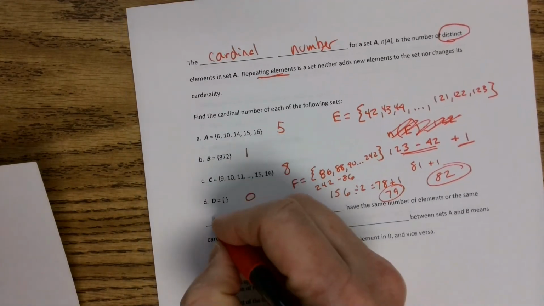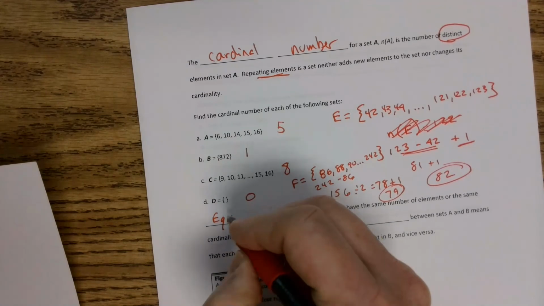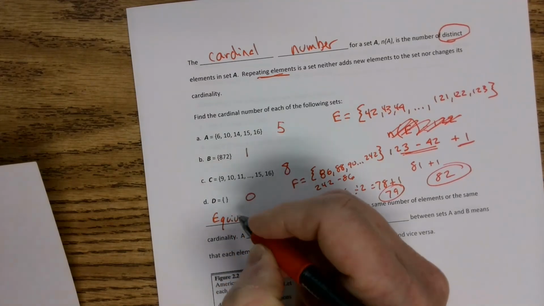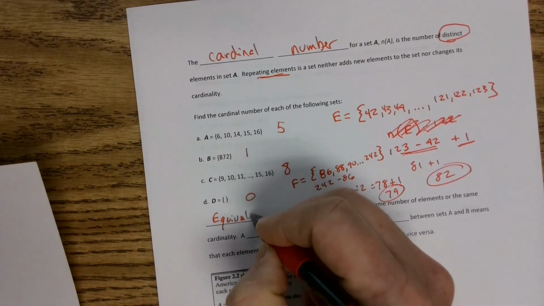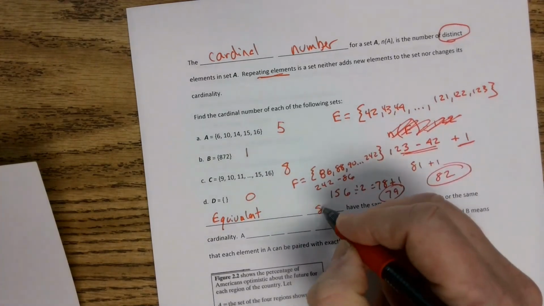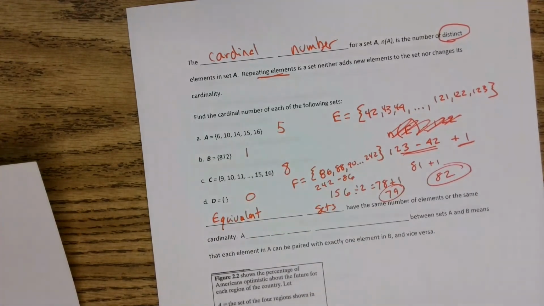Equivalent. This is going to be a little bit weird to you, maybe. It's weird to me. Equivalent sets have the same cardinality. So if this set has a cardinality of 5 and this set has a cardinality of 5, they are called equivalent.